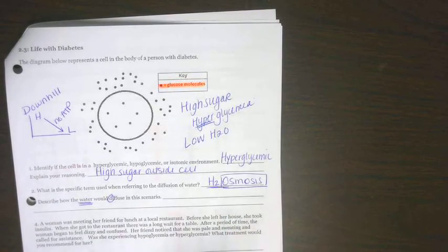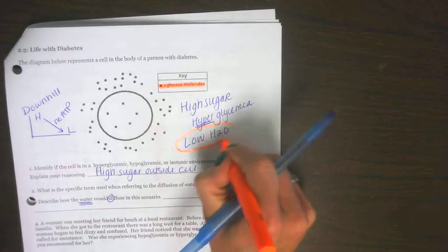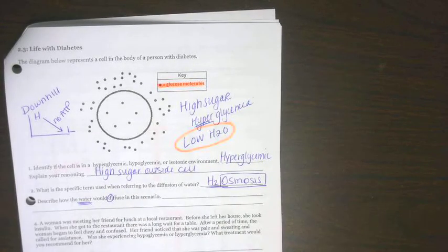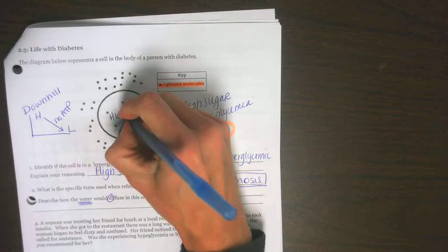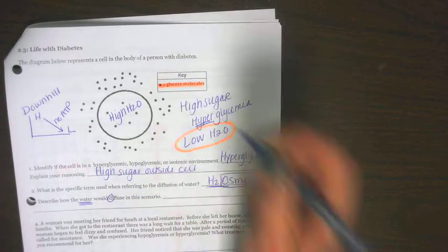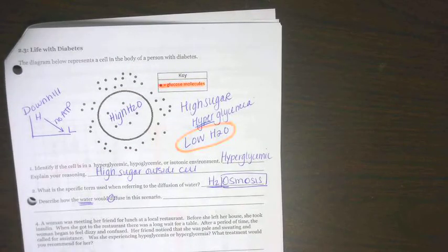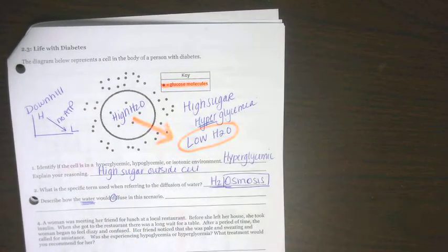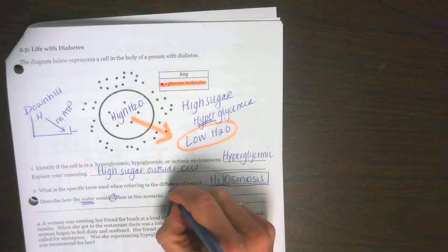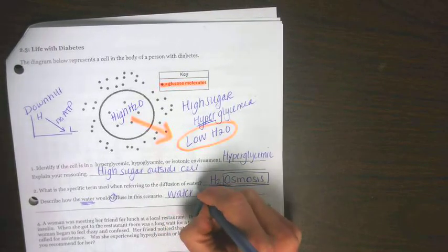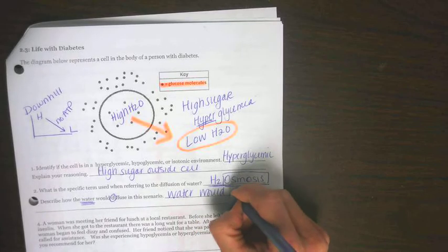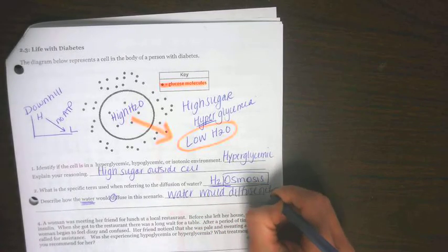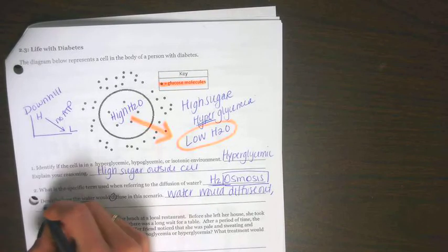Then it says, describe how the water would diffuse. When we're talking about diffusion, we're talking about things moving, remember, downhill. So downhill is going from a high concentration to a low concentration. Also remember, we're talking about the water, not the sugar. That's the number one problem that people have when they're evaluating this. We did say initially, low water on the outside. That means, relatively speaking, there's going to be high water on the inside.